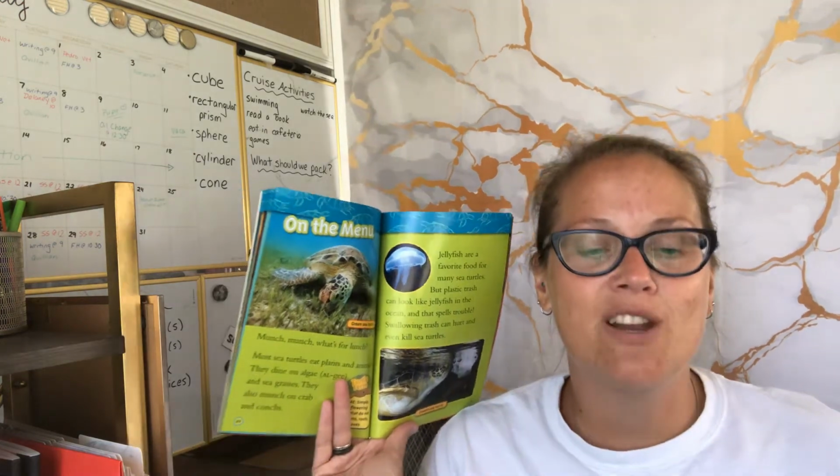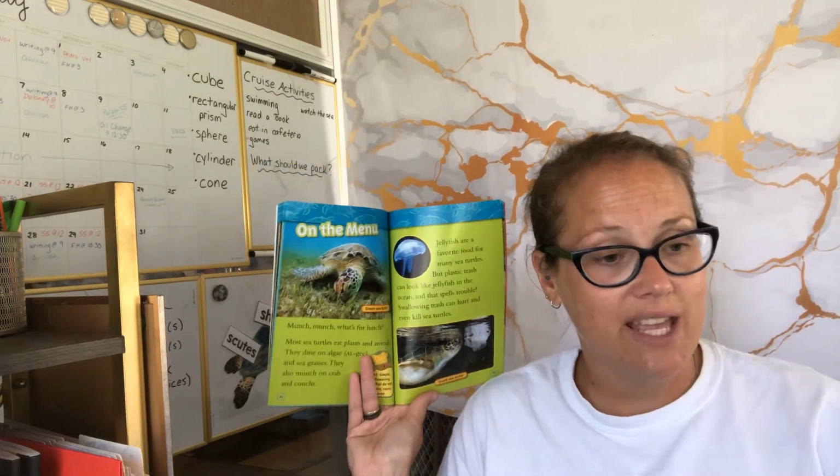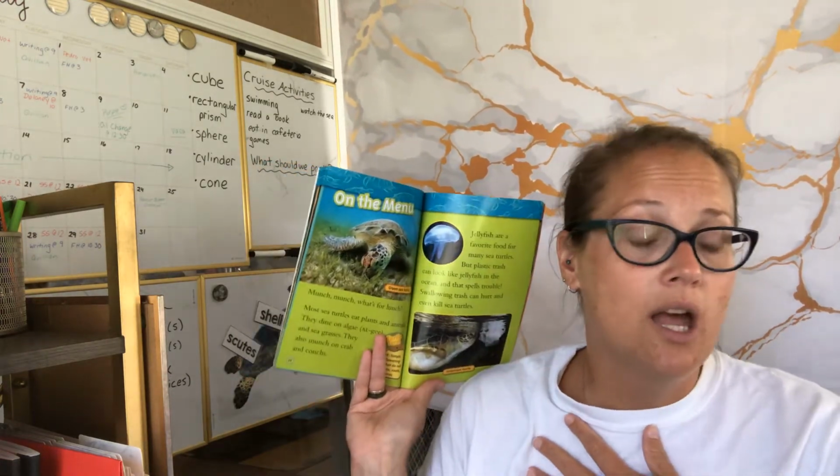It's an omnivore. Say that, omnivore. An omnivore eats both plants and animals. So that's like us. Most of us eat plants, we might eat vegetables, we eat fruits, but we also eat meat sometimes for dinner too. So we are omnivores.